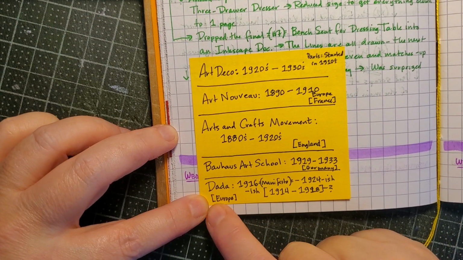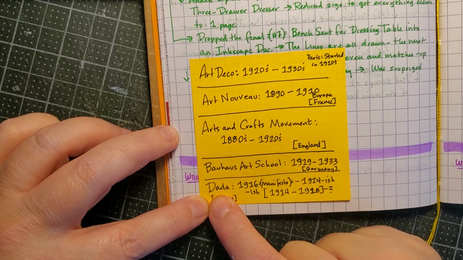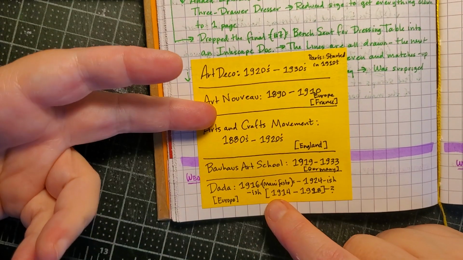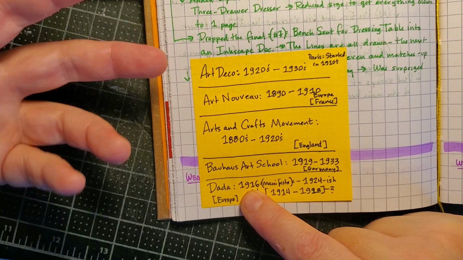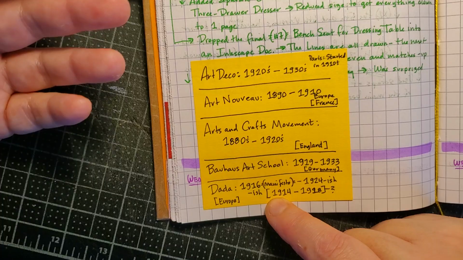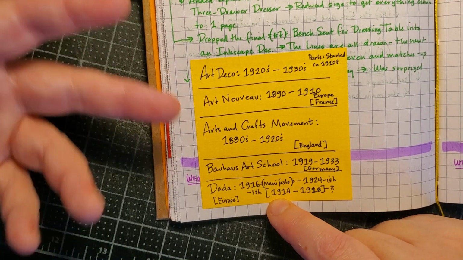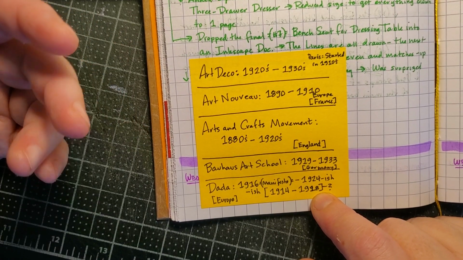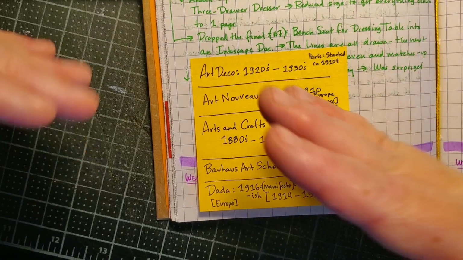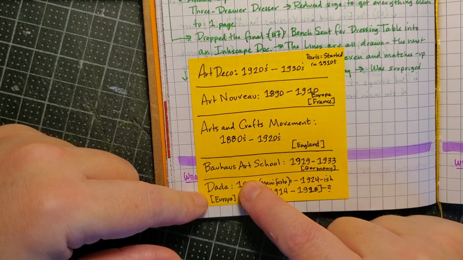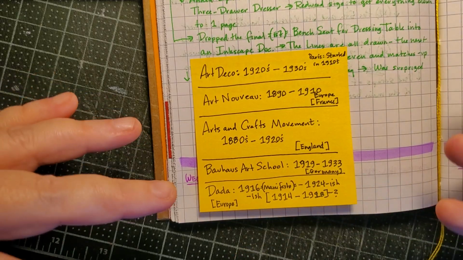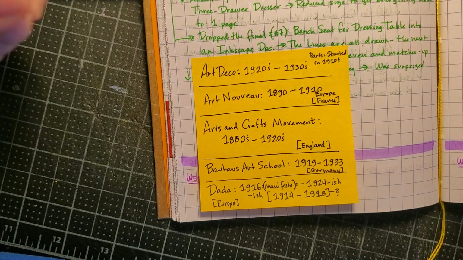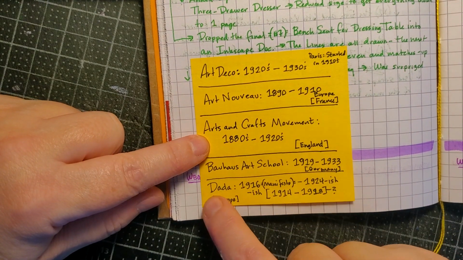And then my own personal love of Dada, which exploded and then went away. Sometimes 1916 is considered when it really started, other times it's with the manifesto, or earlier. It was done by the time 1920 hit. So these dates are fluid, and it depends on the country you're looking at and what shape the artwork took in Dada.